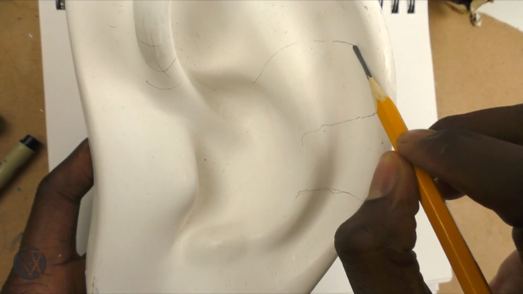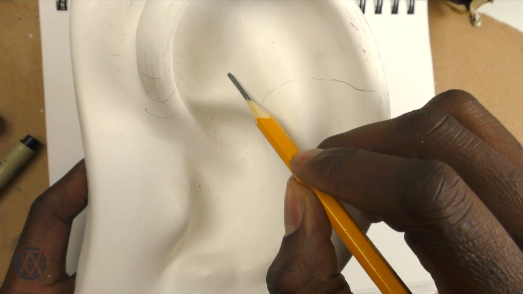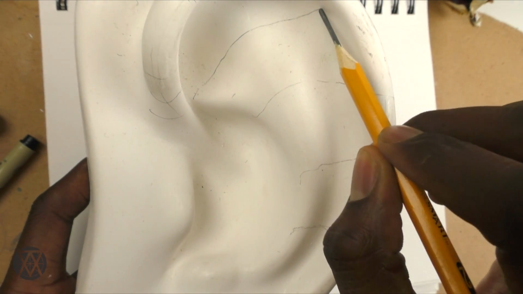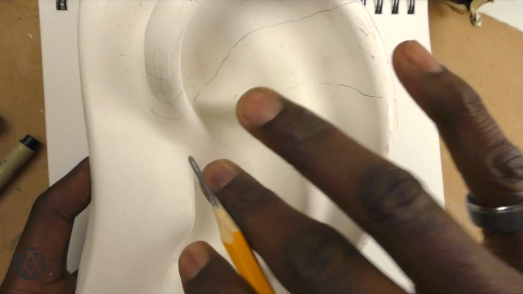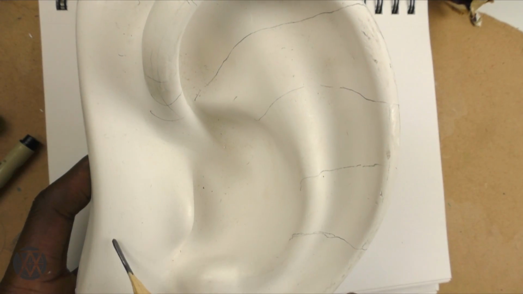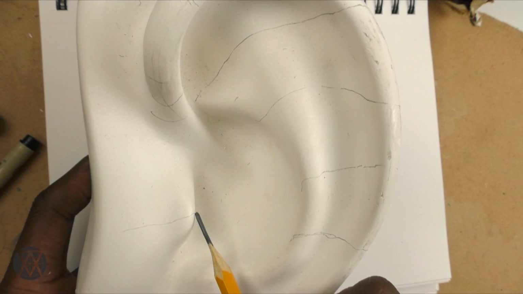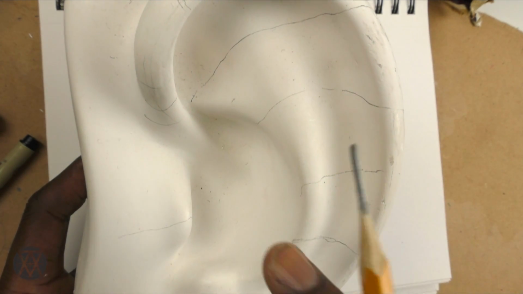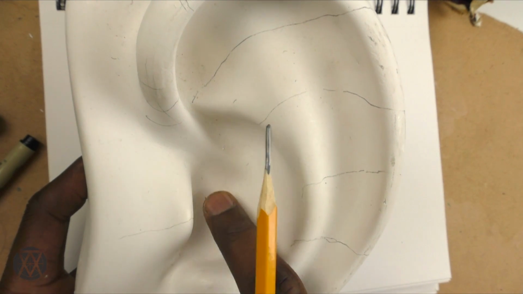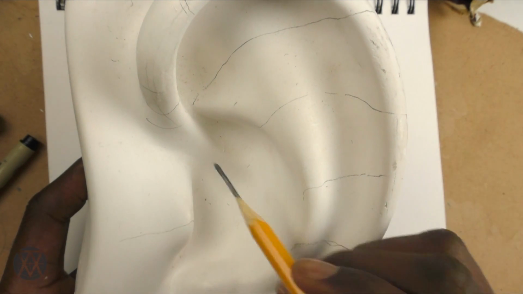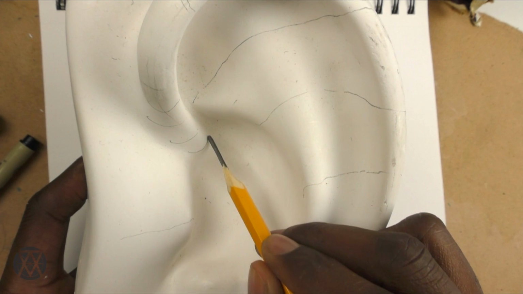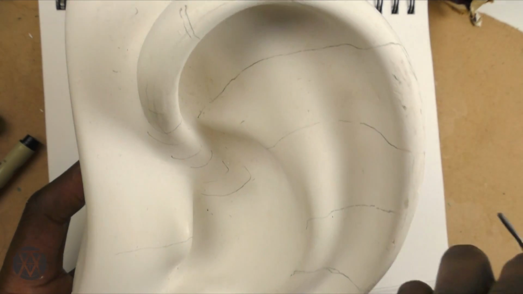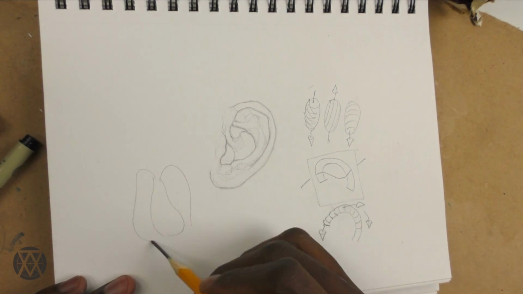You're not just arbitrarily putting down hatch marks. Your eyes should be flowing like this, following, making trails over the forms. Even something as simple as this. See that? Even here, that's furthest away from us, you should still feel like that's further away, and you could use lines to accentuate that, doing something like this.